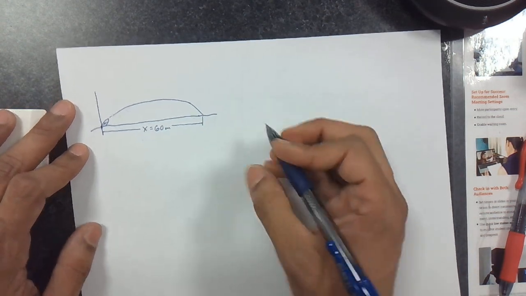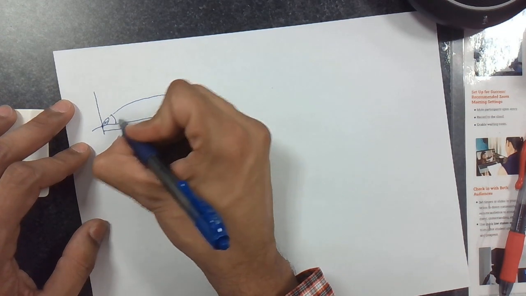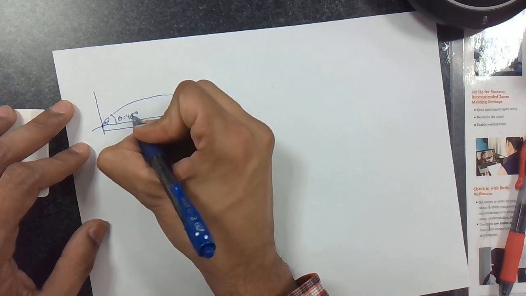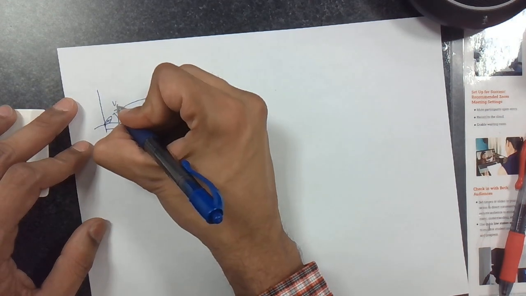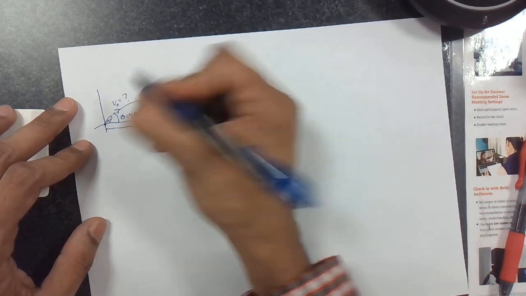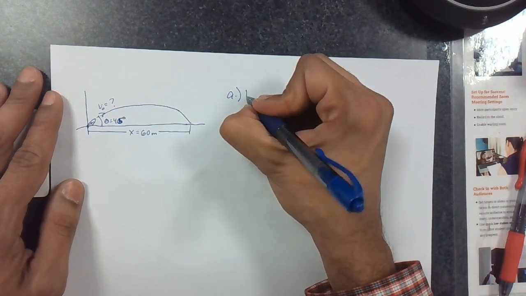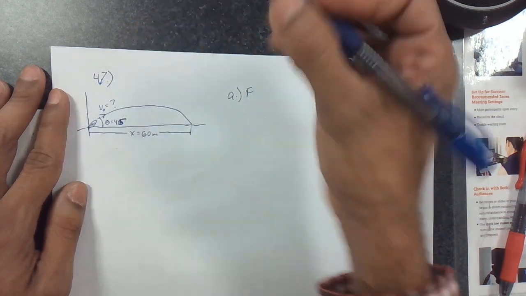It is punted at an angle of 45 degrees, so theta equals 45. And it is punted with an initial velocity, which we are looking for. The first part is find the initial velocity. A, find, this one is 47.